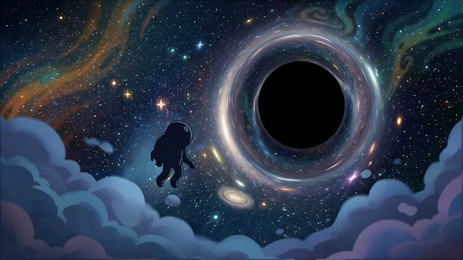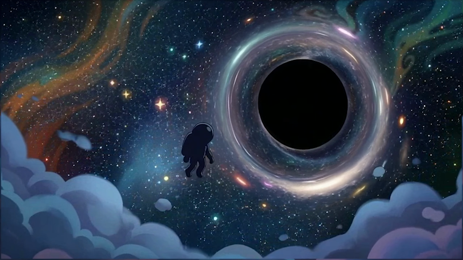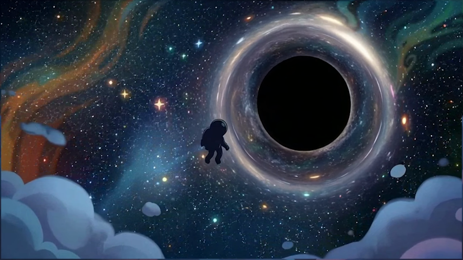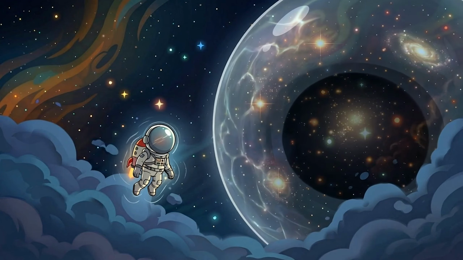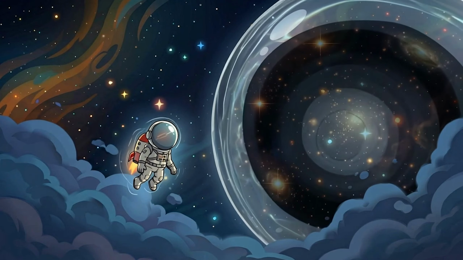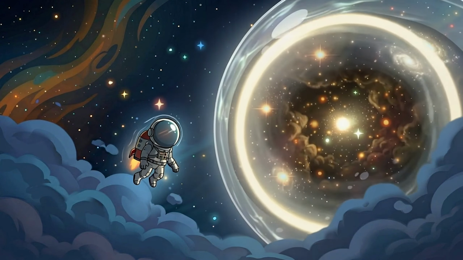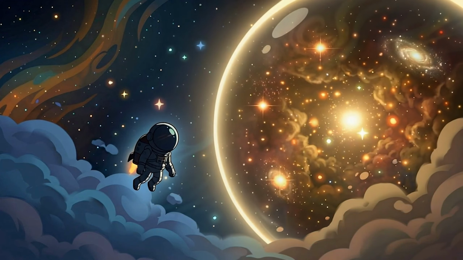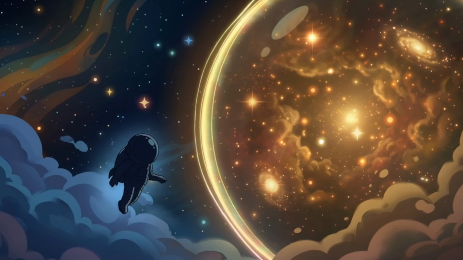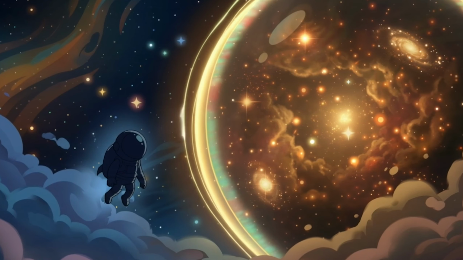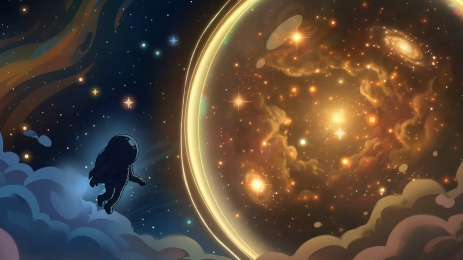At first glance, it looks like a black hole, a perfect sphere suspended in the cosmic void. But as you drift closer, you notice something is fundamentally wrong. This sphere isn't consuming light. It's revealing it. Through its surface, you don't see darkness. You see a view, clear, sharp, impossibly distant.